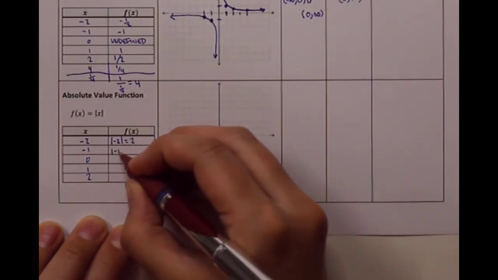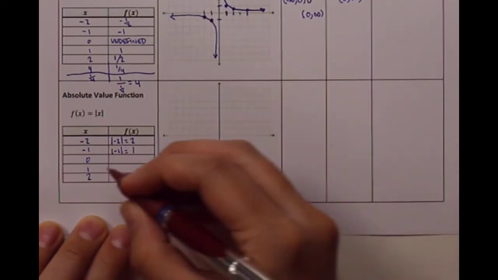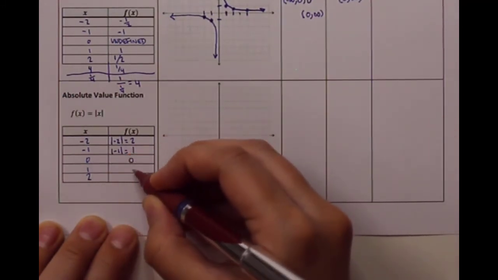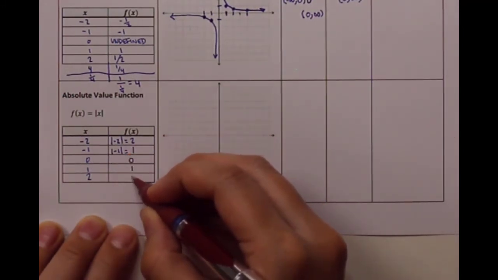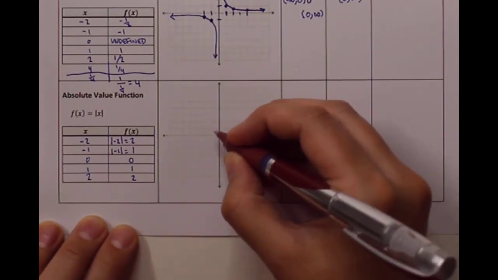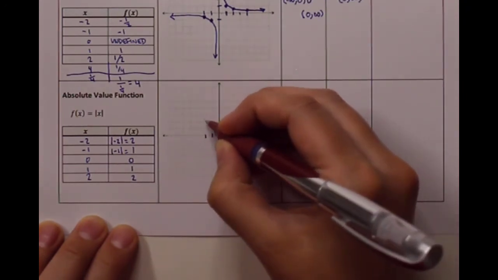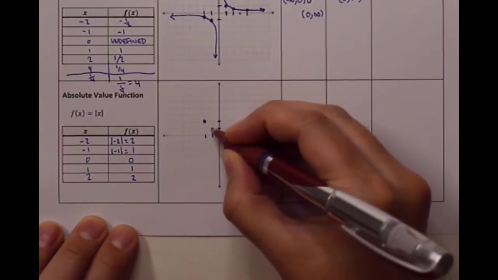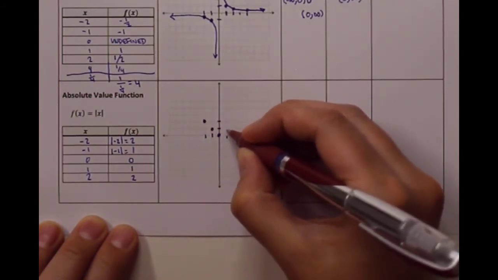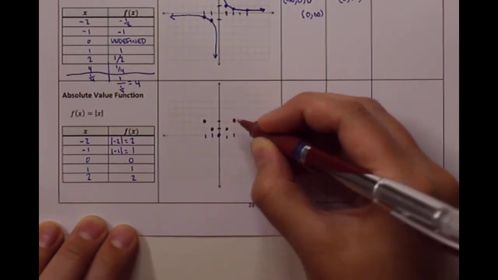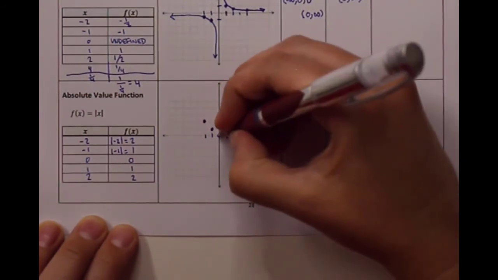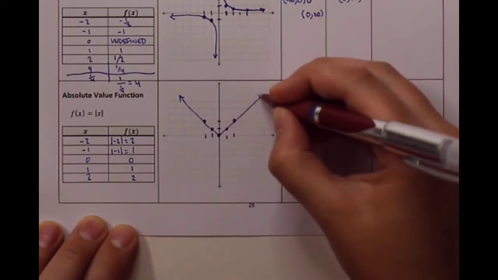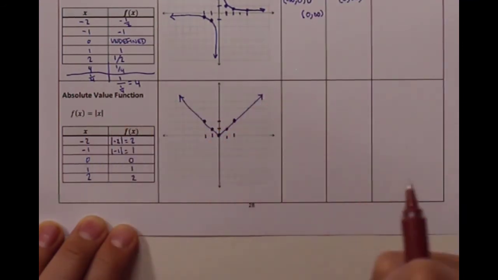And then absolute value of -1 turns to +1. Absolute value of 0 is still 0. Absolute value of 1 is 1, and 2 is 2. And so we plugged in -2, got out +2. Plugged in -1, got out +1, 0, 0, 1, 1, 2, 2. And this one is actually a V shape. Okay, so the absolute value function is this nice V shape.